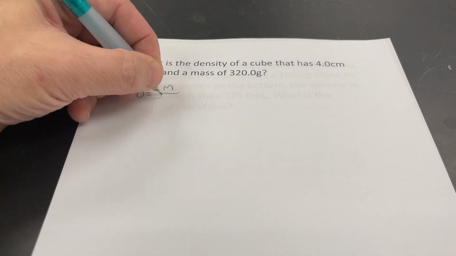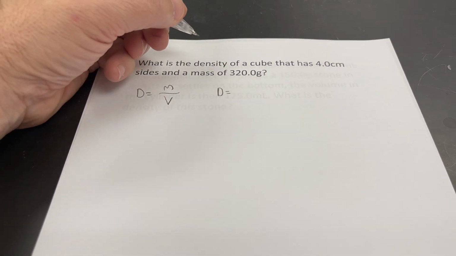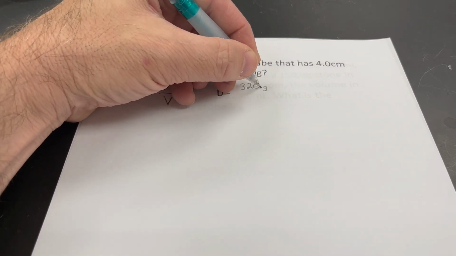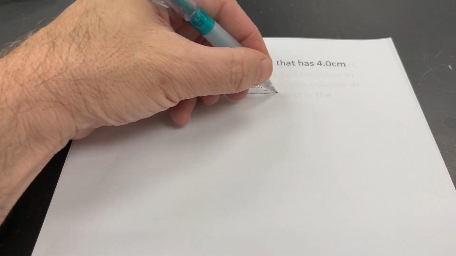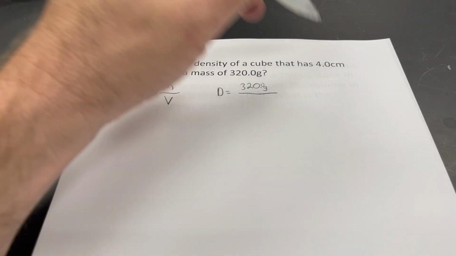All right. Next one. What is the density of a cube that has 4 centimeter sides and a mass of 320 grams? So again, density, mass over volume. Density is mass, which is 320 grams, over the volume, which we know it's a cube, and it has 4 centimeter sides.